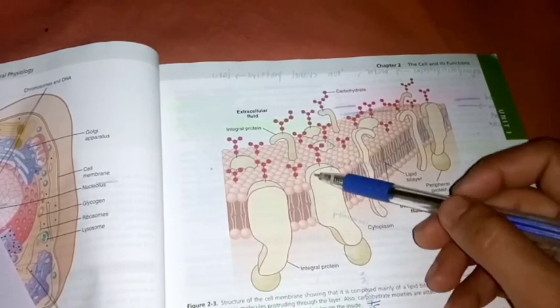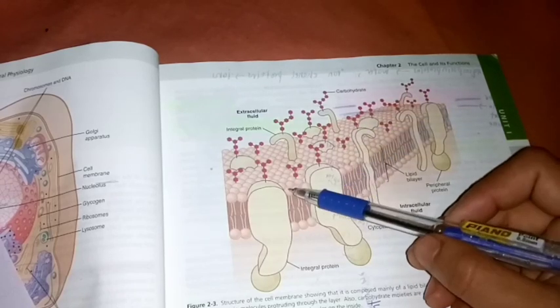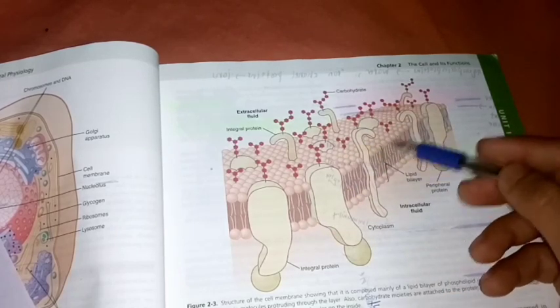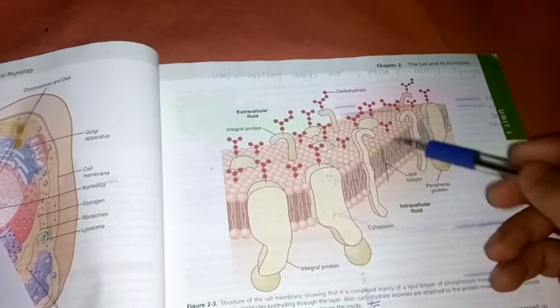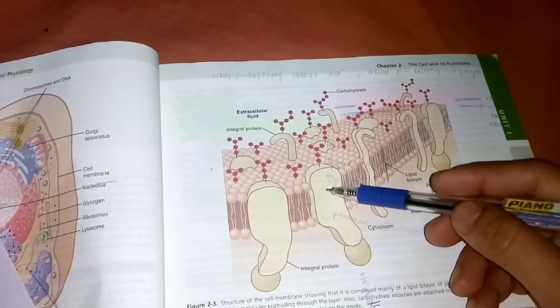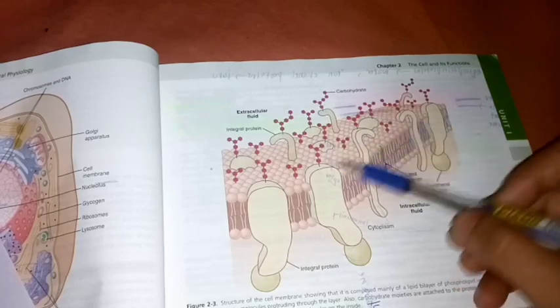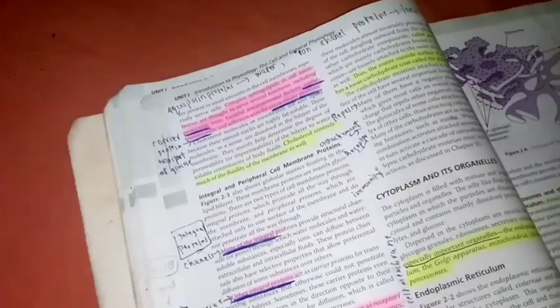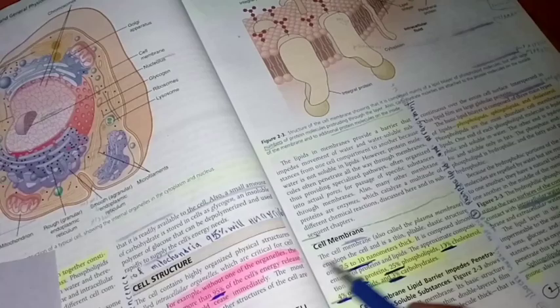And the carbohydrates, which may be attached to the lipids or to the proteins, form glycolipids or glycoproteins. This is the structure. In the lipid bilayer, the lipids make up about 25% phospholipid, 13% cholesterol, and 4% other lipids. We have 55% proteins in the cell membrane, and only 4% carbohydrate. This is the composition of the cell membrane. Now the cell membrane and its structure have been discussed.